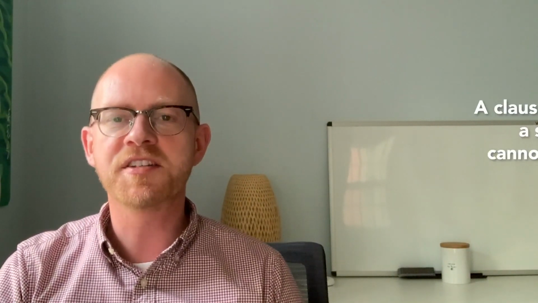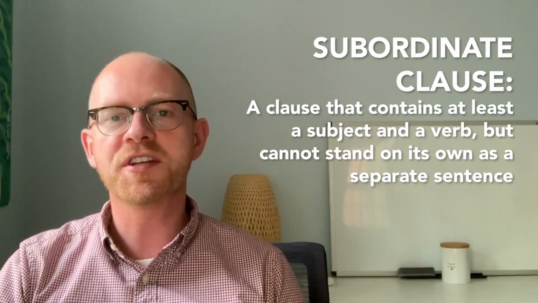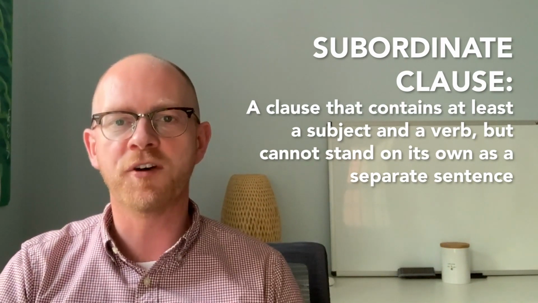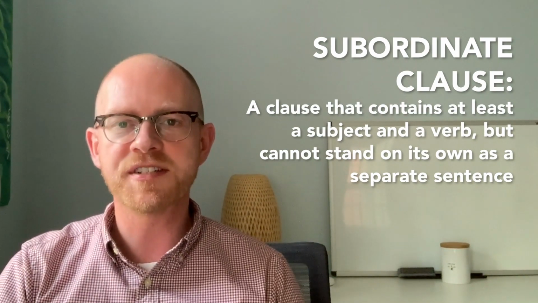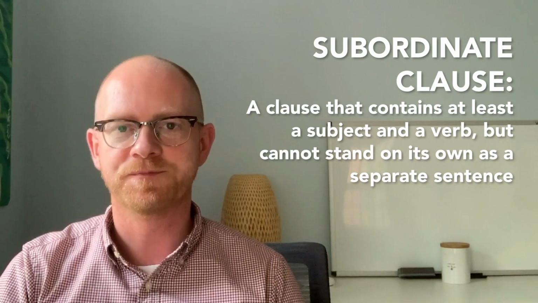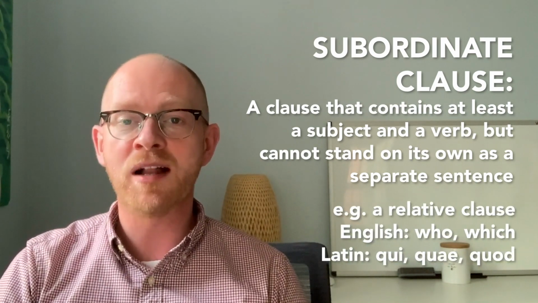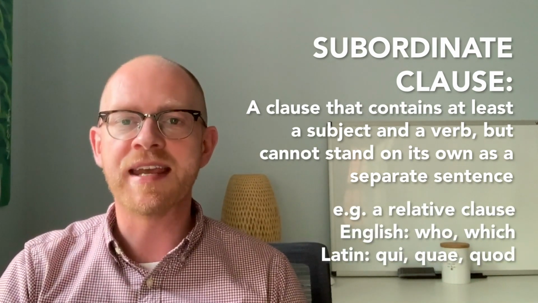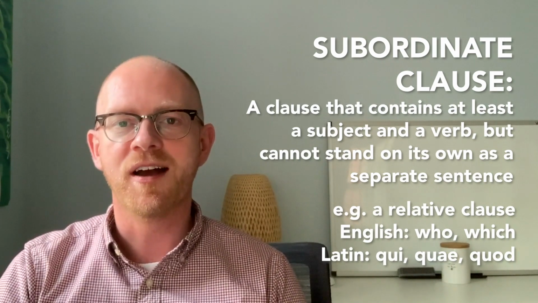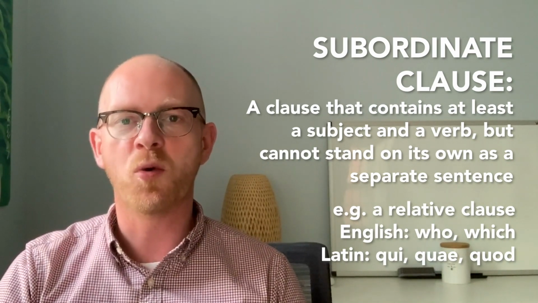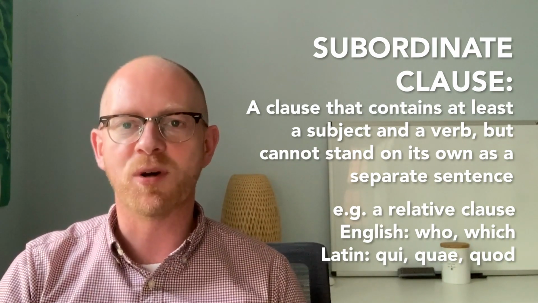As previously mentioned, a purpose clause is a subordinate clause. And a subordinate clause is a clause that contains at least a subject and a verb, but which can't stand on its own as a main sentence. You have previously met the relative clause, introduced in English by who or which, and in Latin by qui, quae, quod. And that is another example of a subordinate clause.